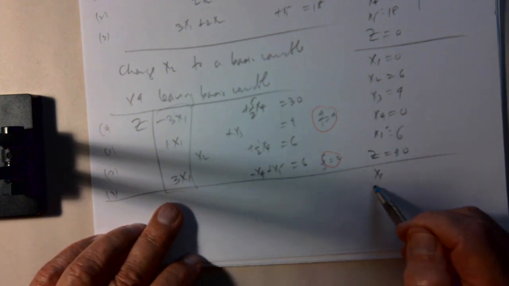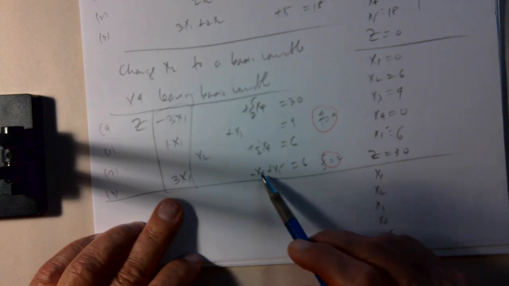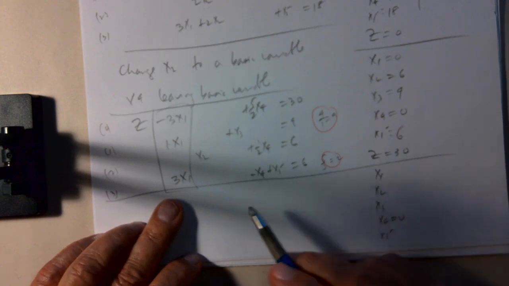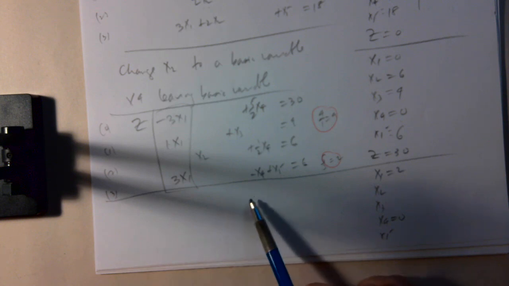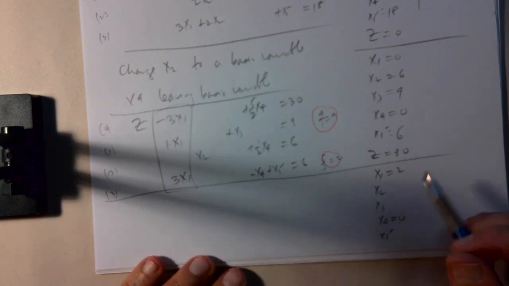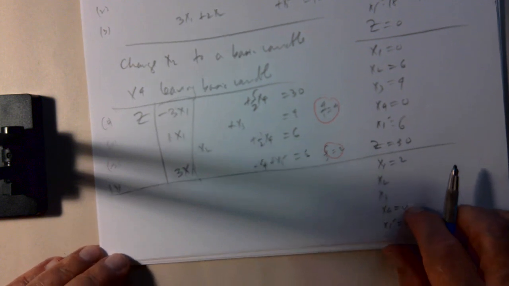So I'm not going to change x4. x4 is still 0, but I can let x1 equal 2. And when x1 is equal to 2, x5 is equal to 0. And I need to find values for x2 and x3.